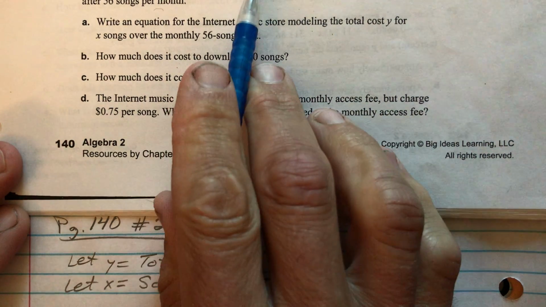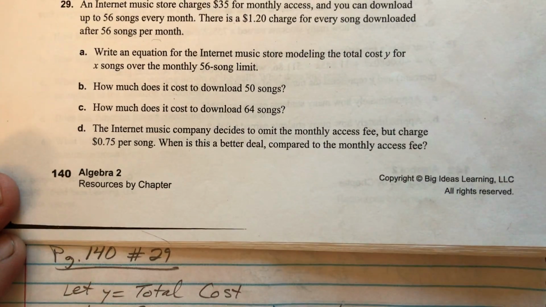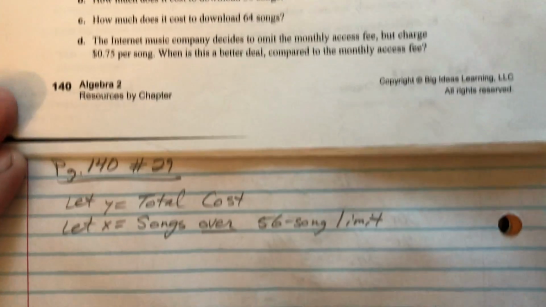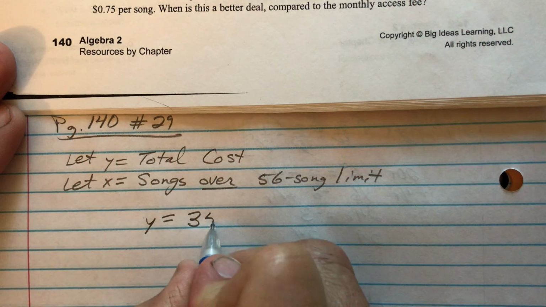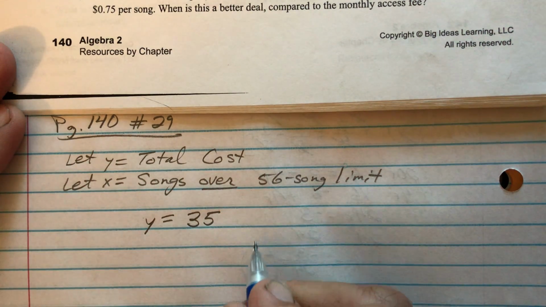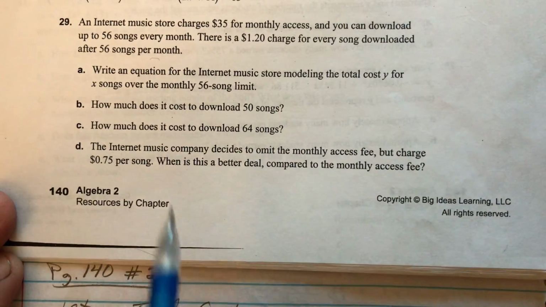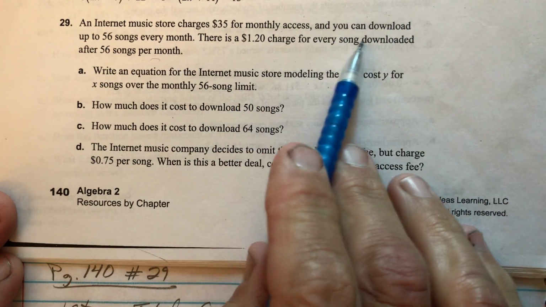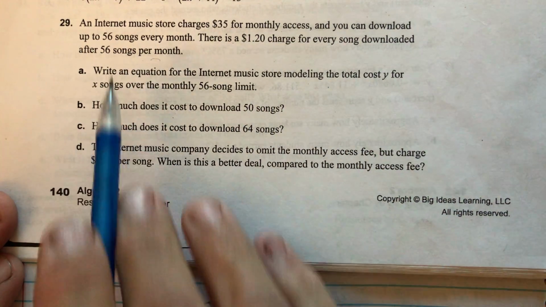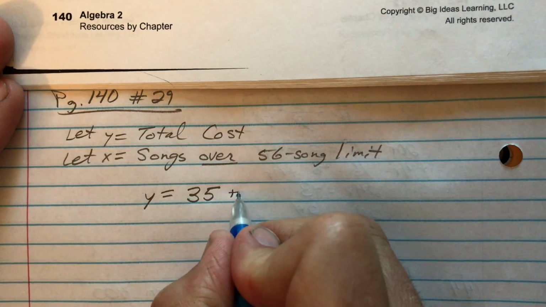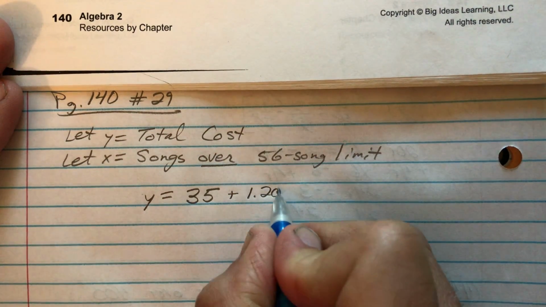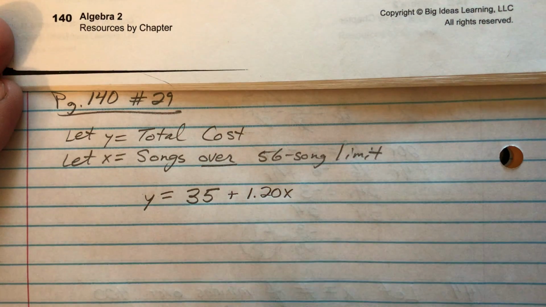So let's think about this. It's $35. So the total cost Y will be $35. You can download up to 56 songs, $1.20 for every song downloaded after 56 songs. So that'll be plus $1.20 times X, number of songs over 56.